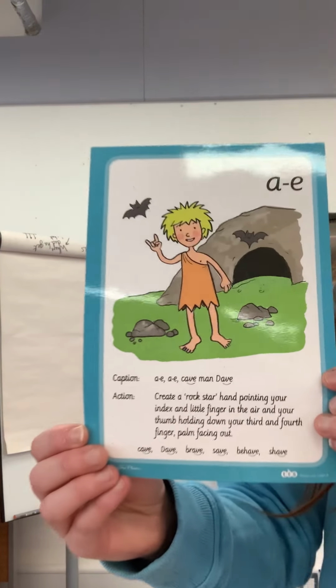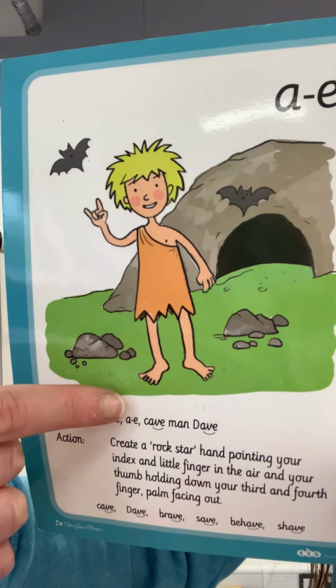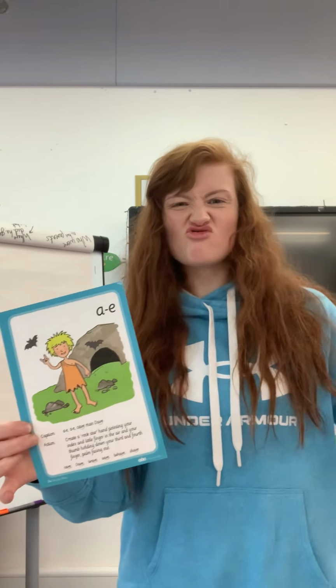Now we're going to recap our split digraph A sound today. Let's have a look at that caption action. So this here is Caveman Dave, and he's a caveman. Our caption action is going to be a rocking Caveman Dave. Get your hand like this, palm facing out. Put your thumb down, index finger stays up, your middle finger goes down, the finger next to the middle finger goes down. There we go, rocking. We say Caveman Dave because he's a rock star.